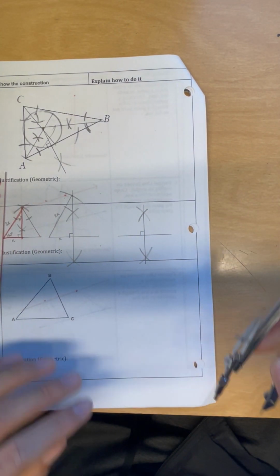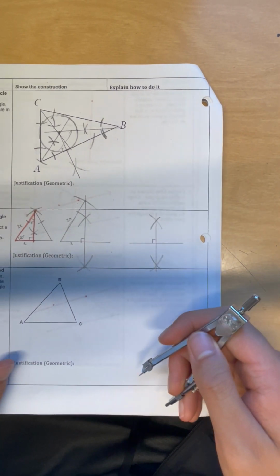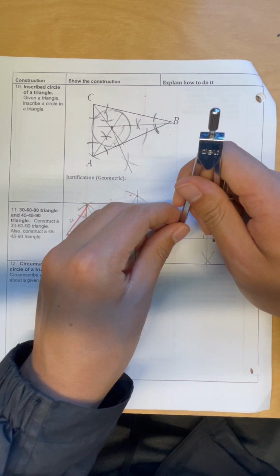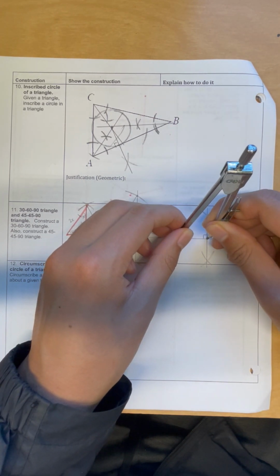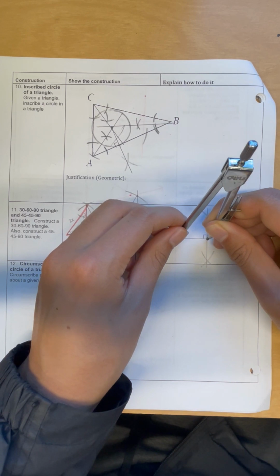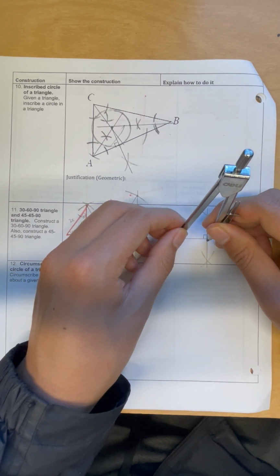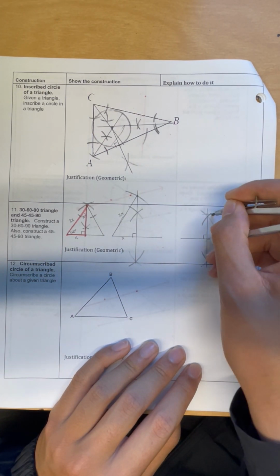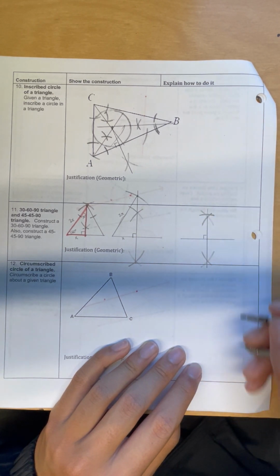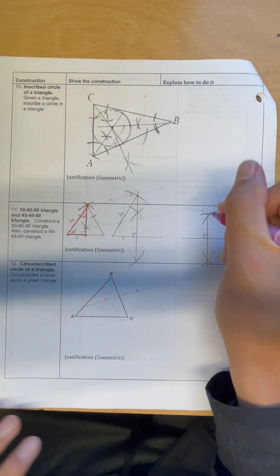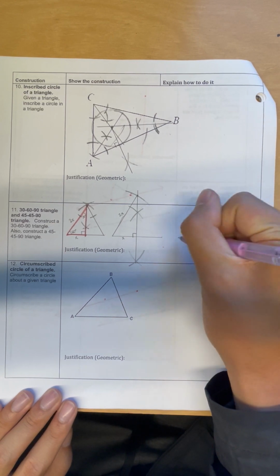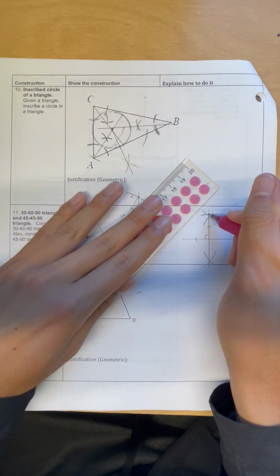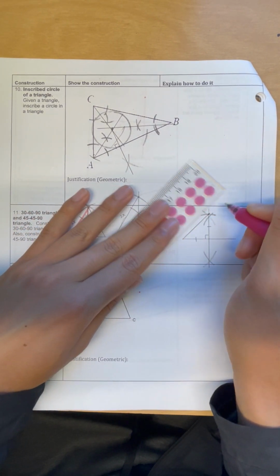And then if you remember, for 45-45-90 triangles, since they are also isosceles triangles, the lengths of the legs of the triangle are going to be equal. So if we use this length as our leg, and then we copy that length to our perpendicular bisector, we've just copied that line segment so those two are congruent. And then we just connect those two points up, and we have our 45-45-90 triangle.